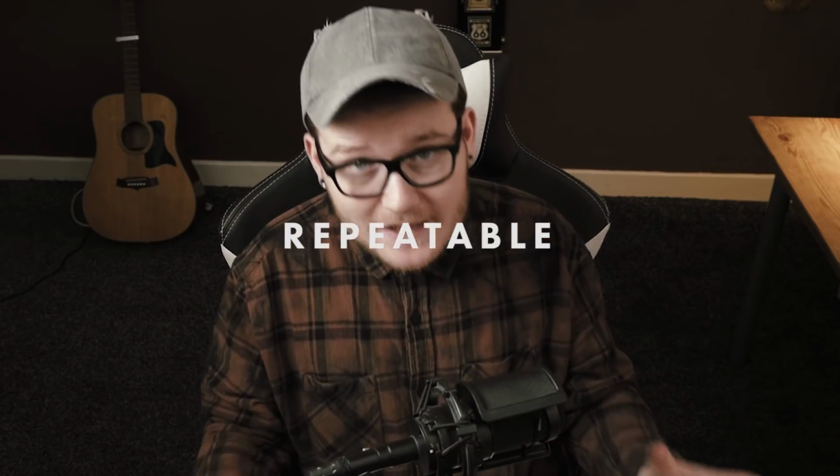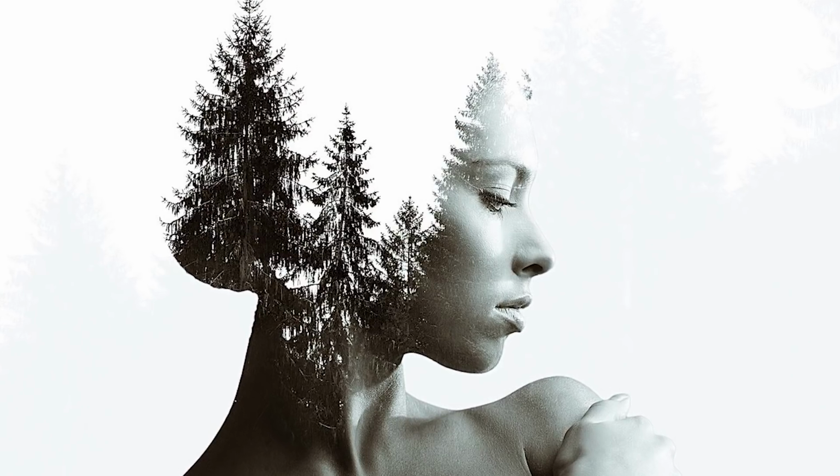For a design trend to actually work, it needs to be something repeatable. A trend is only a trend if a lot of people are doing it. So for instance, double exposure is now very easy to do. There's an app called Afterlight 2 on the iPhone 10 that I've been using, and you can create double exposure very easily within your pictures.